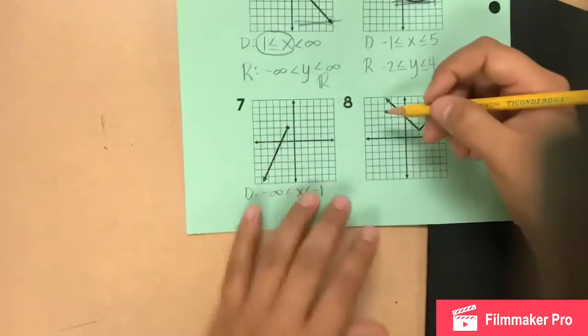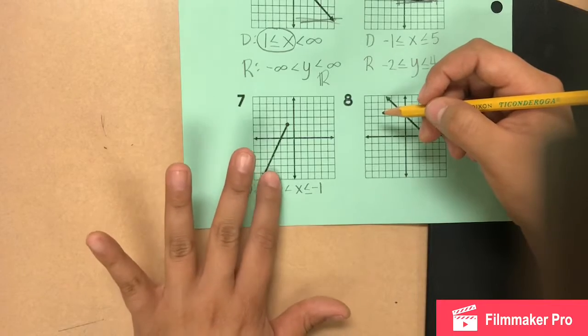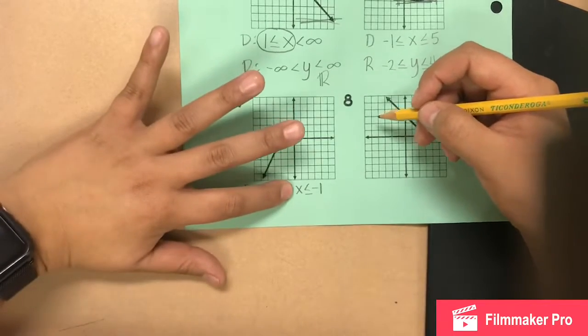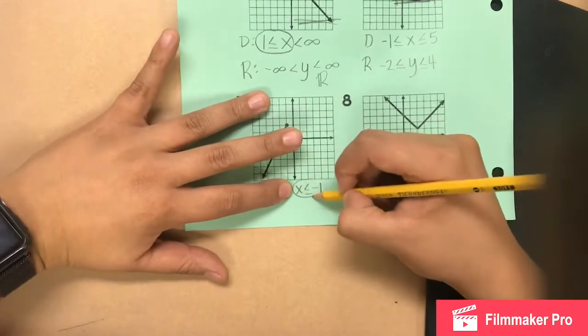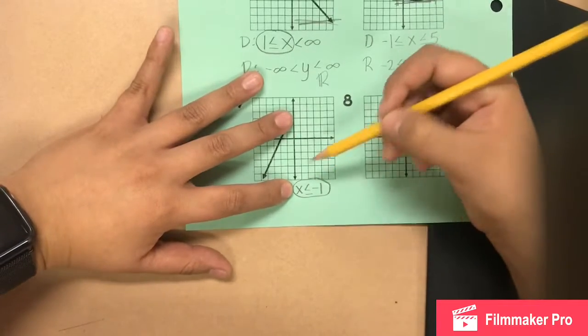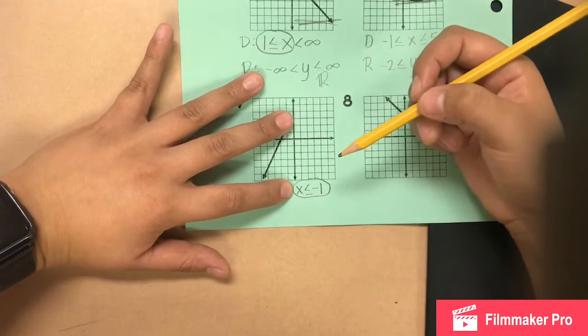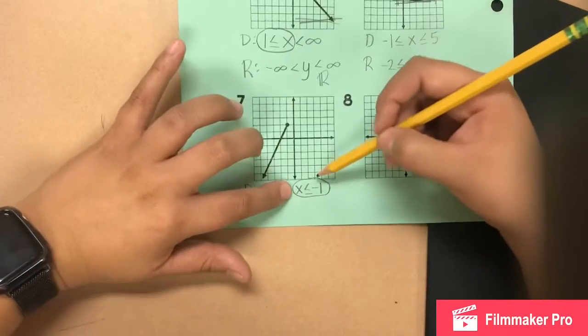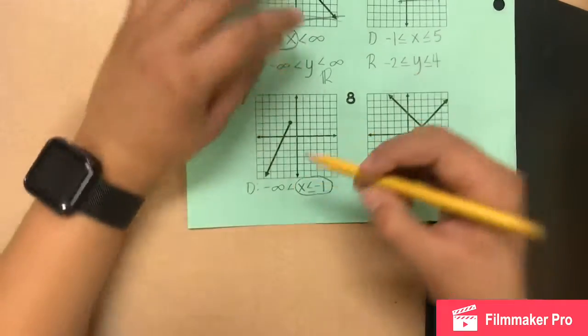This is one of those cases where if one side is infinity, then what they're going to do is block it off and just focus on the side with the value. So you could see your answer as x is less than or equal to -1. Both are correct, but they more than less use this format.